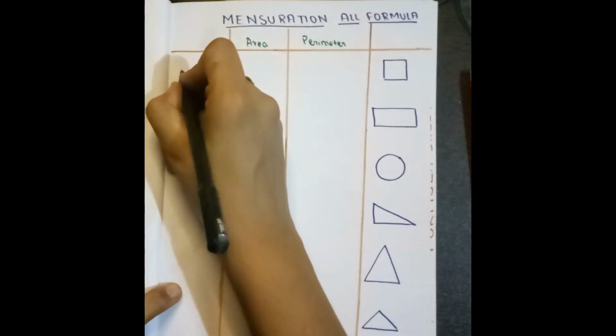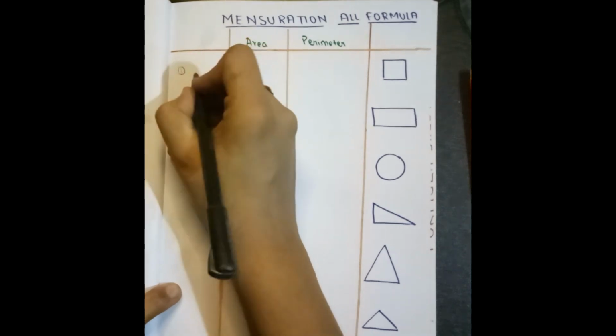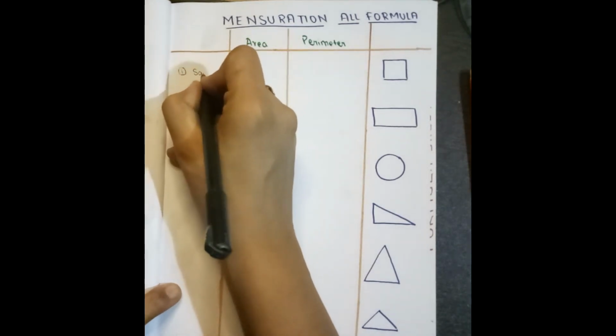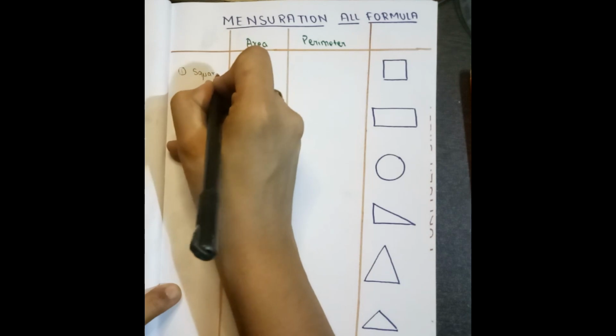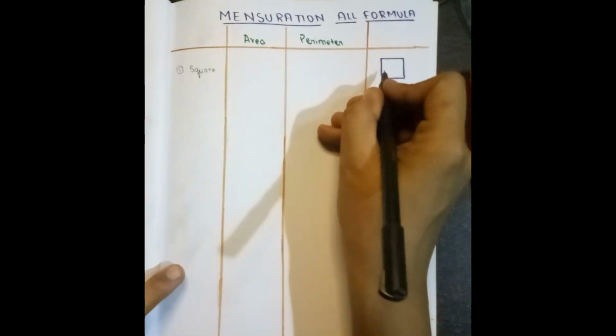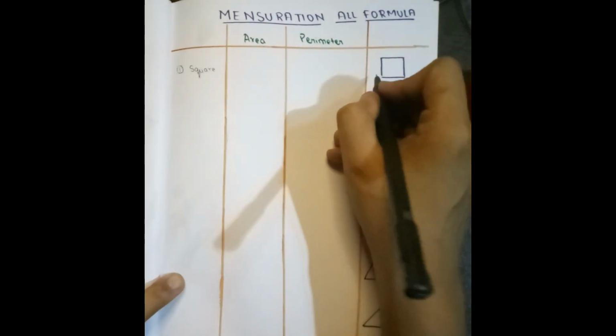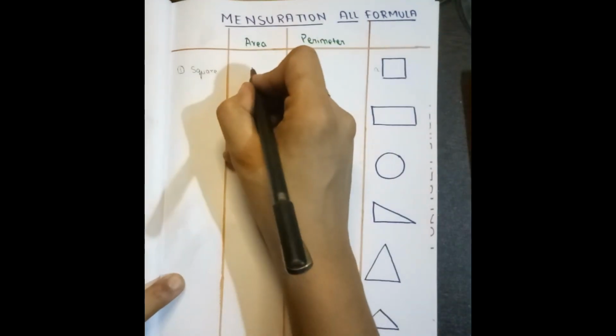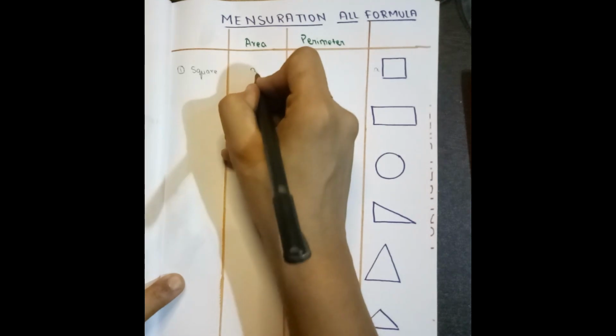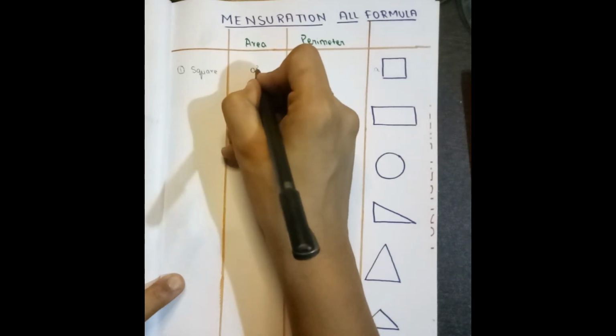The first shape that I'm going to write down is a square. You can see here we have a square shape. All the sides are equal. This is a very important property of a square. Let's write down the formula. Area of a square is, if the side is A, then this will become side into side, so we can also write it as A into A, which is A square. That is the formula of the area of a square.